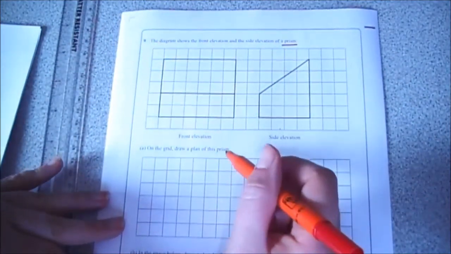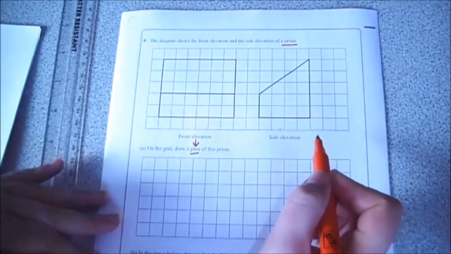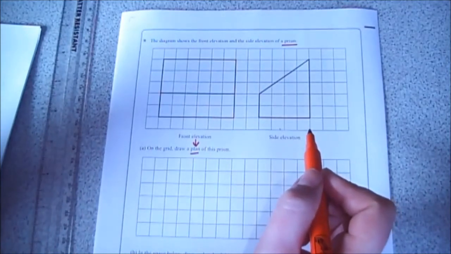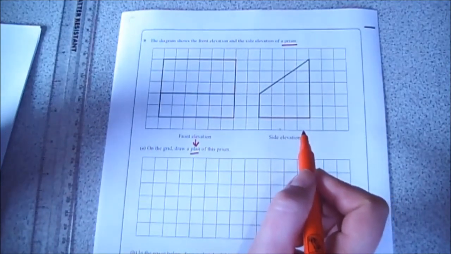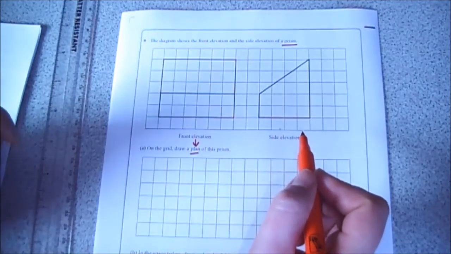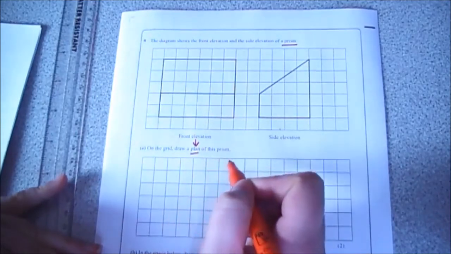On the grid, draw a plan of this prism. Now, plan is when you are looking directly down on something, like a bird looking down on a worm or something.